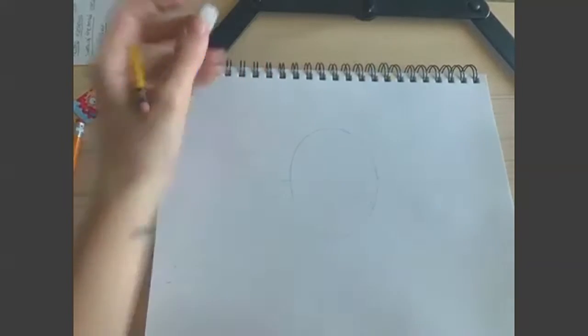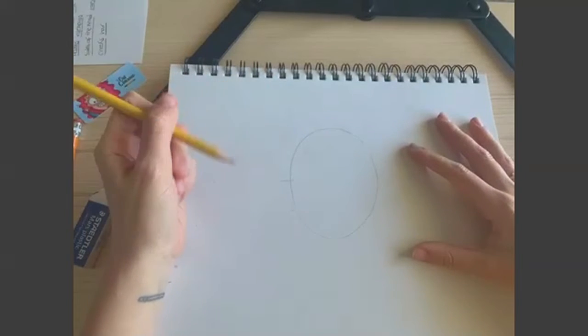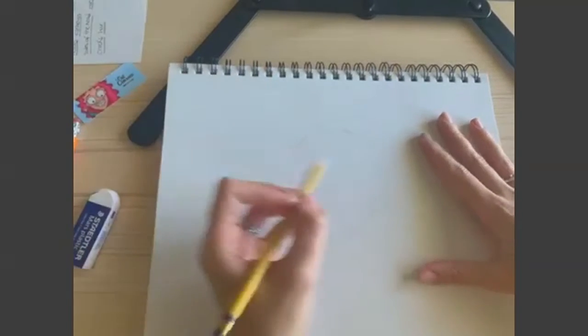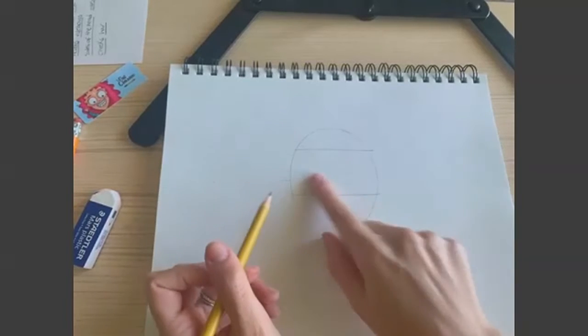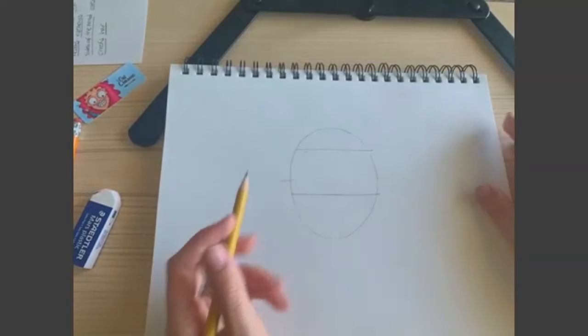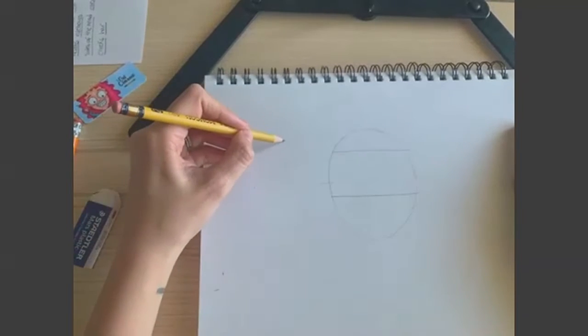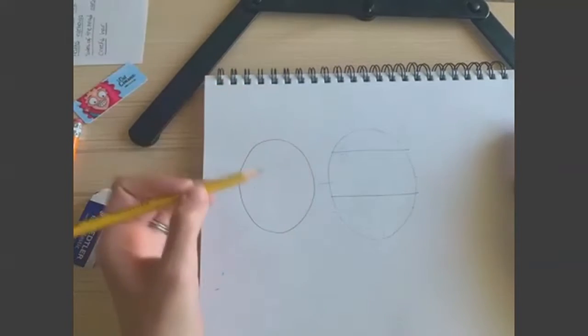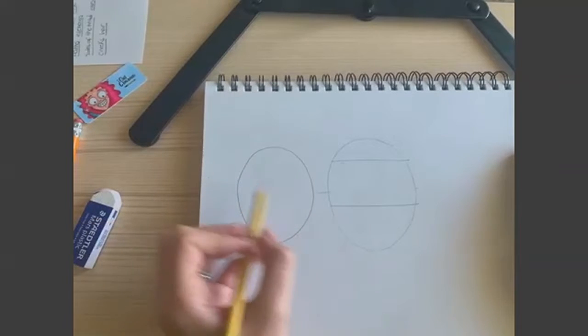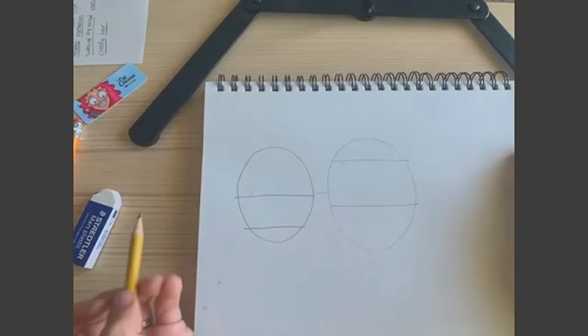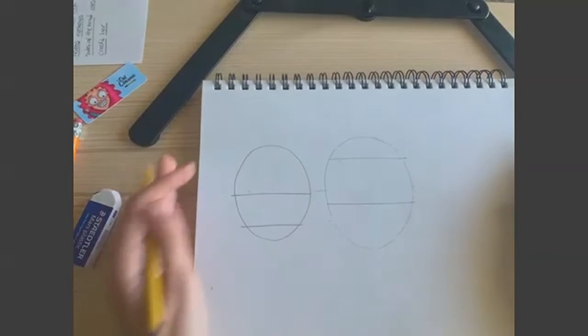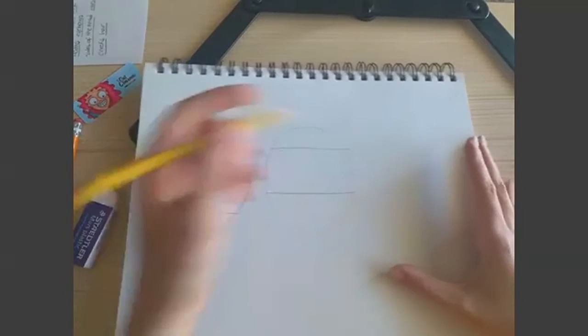We usually make one proportion bigger. It could be the eyes, for example. So this part would be the eyes. Or let me try one face here. Or it could be maybe the mouth. So this part would be the mouth, and this part would be the eyes.